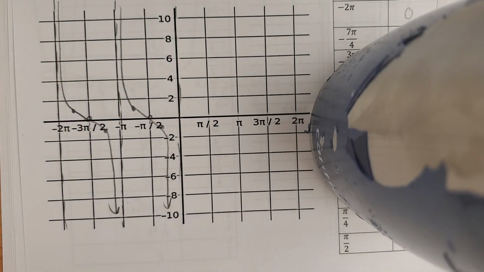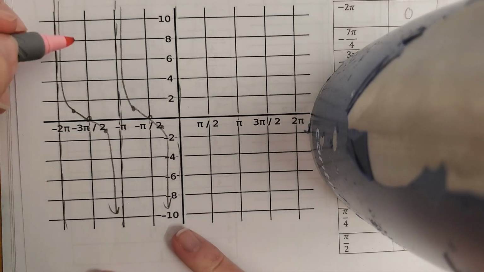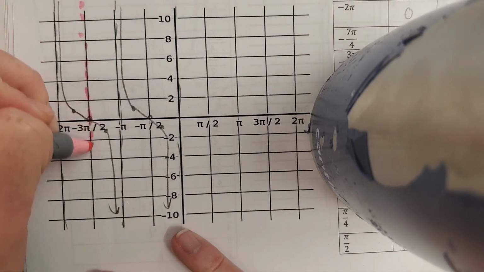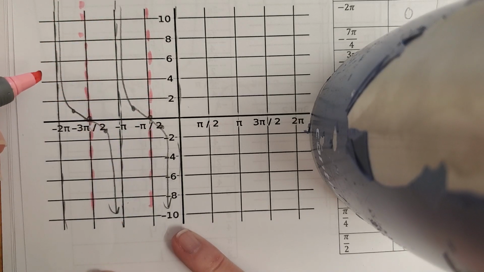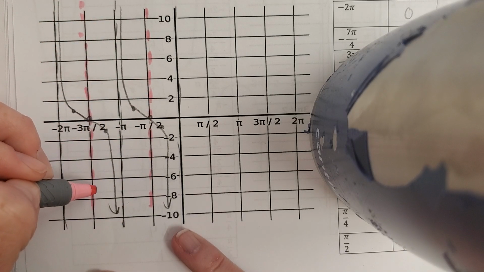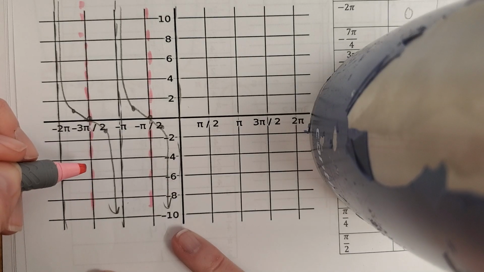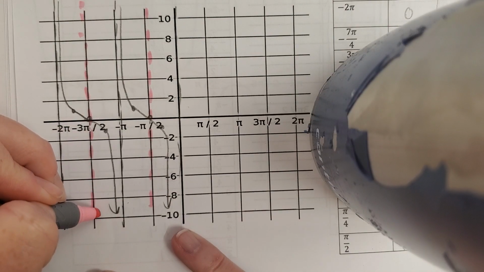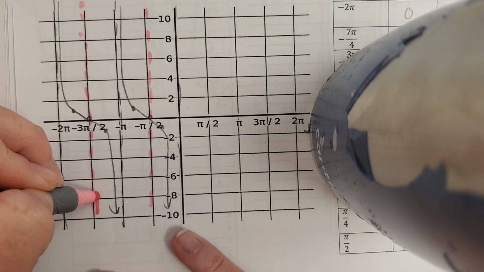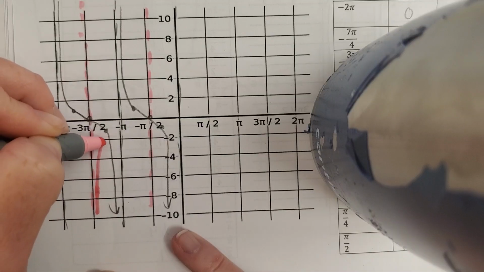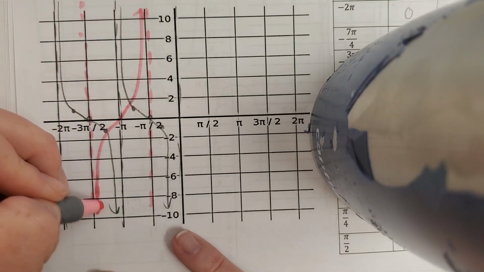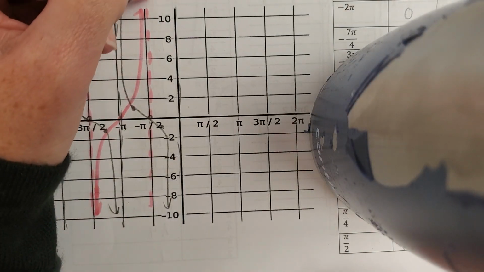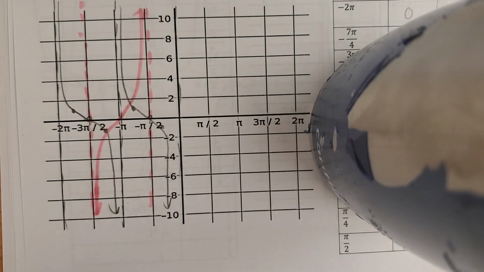The original graph had the asymptotes wherever the zeros are. Right? And it did the opposite. So it's going to come up along here. It's going to cross here where the asymptote was, because that's a 0, and go there. So the pink is the tangent, and the pencil is the cotangent.